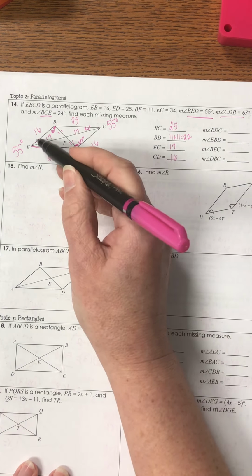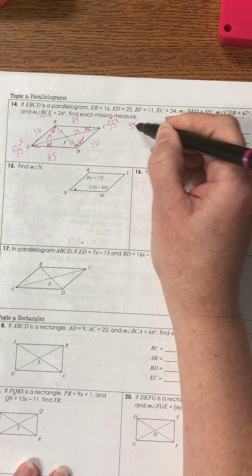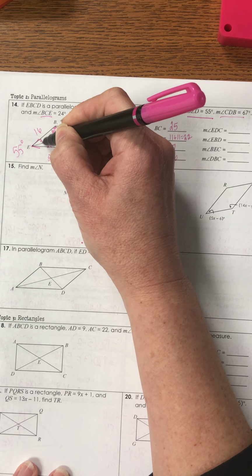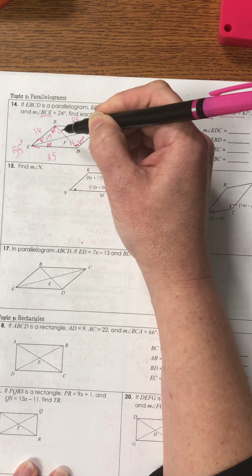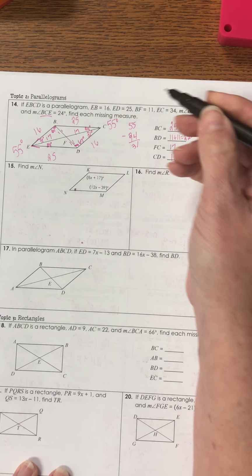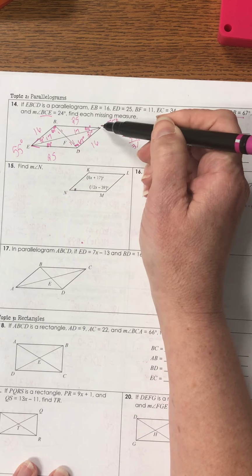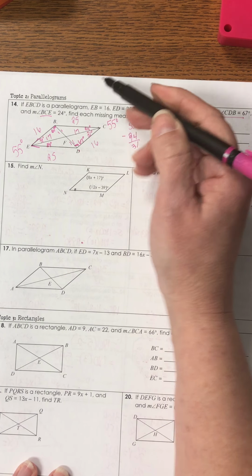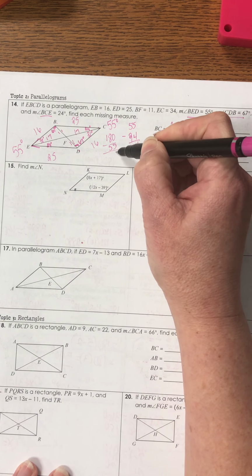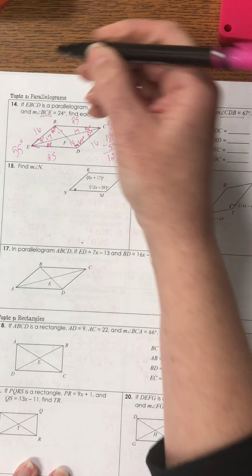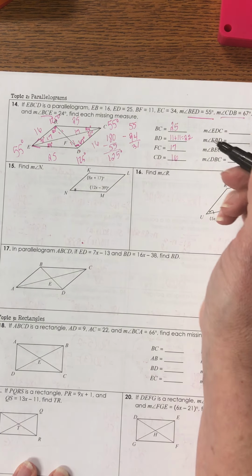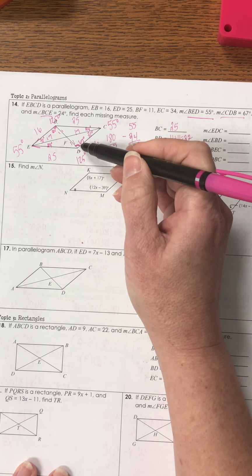Okay, so because this whole angle is 55 degrees, I can do 55 degrees minus 24 degrees is 31 degrees. And then by alternate interior angles, this one is also 31 degrees. Now we know that angle B and angle C are consecutive angles, so they're supplementary. 180 degrees minus 55 degrees is 125 degrees. So angle B and angle D are both 125 degrees. Well, that's the whole angle.